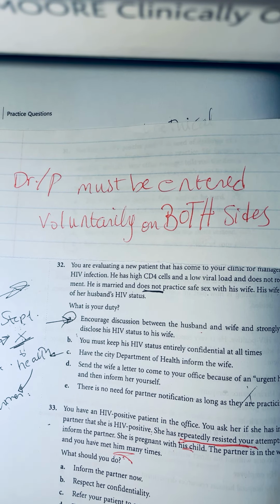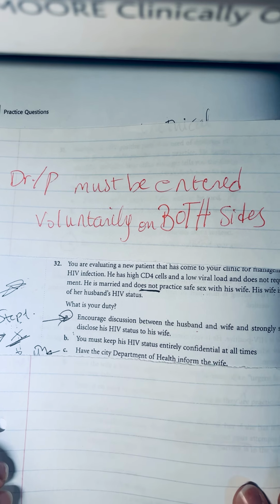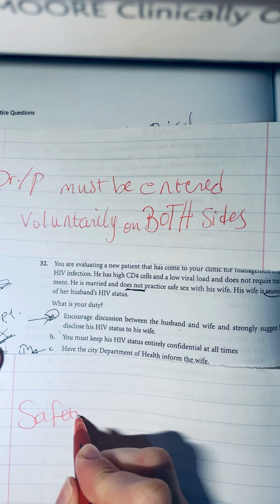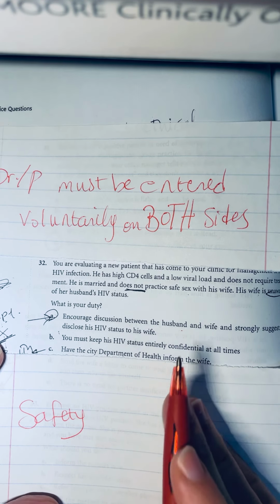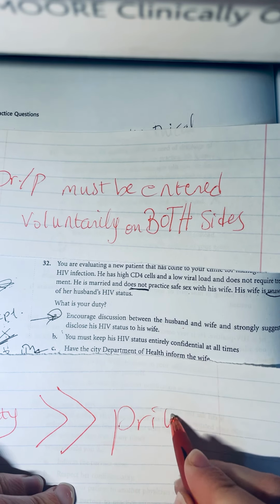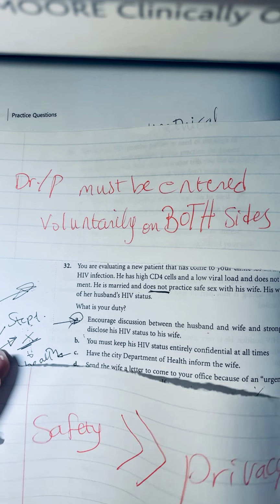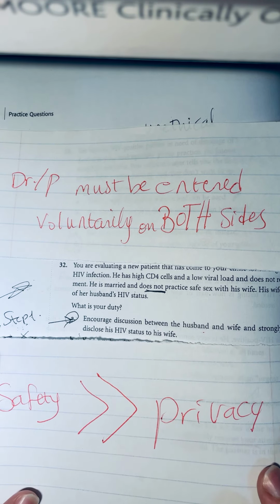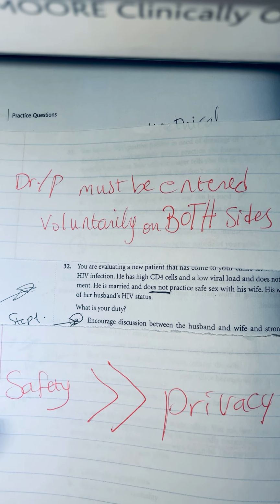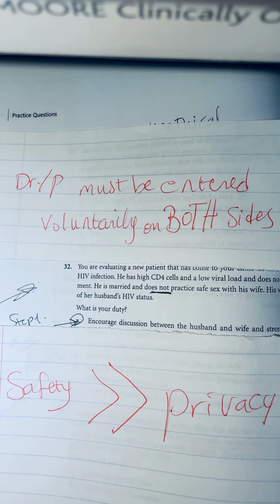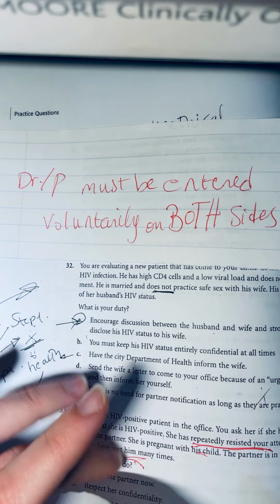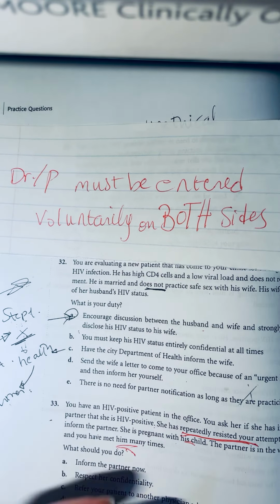And the take-home message here that I want to tell you is that the safety of an innocent person is always more important than privacy, okay? And that's part of the Tarasoff case, I guess, that if you know someone's going to hurt someone else, now is the time to break confidentiality, right? And it's obvious here that she did hurt him.